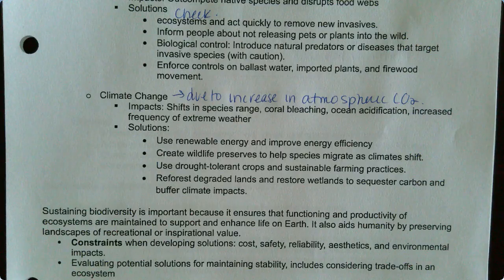Coral bleaching, remember we talked about how that is caused by an increase in temperature of the ocean. The temperature is increasing because of that. The water temperature of the ocean's increasing because we have that atmospheric carbon dioxide increasing. And then increased frequency of extreme weather.